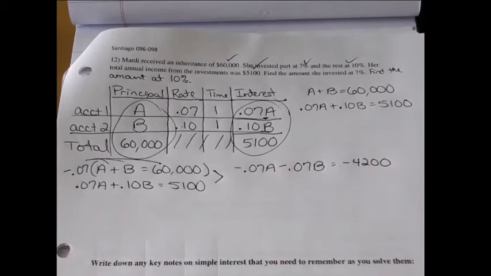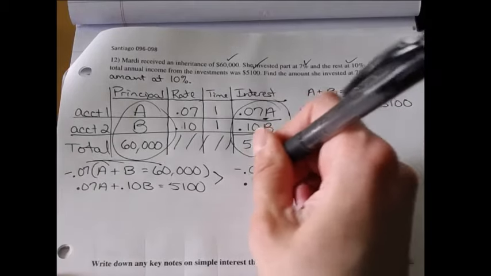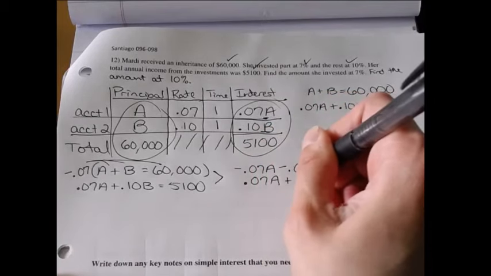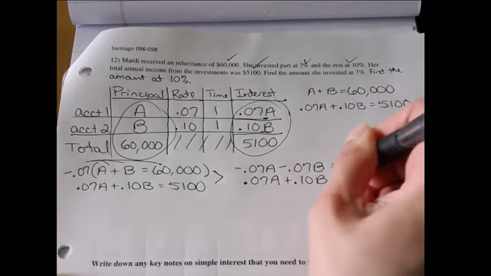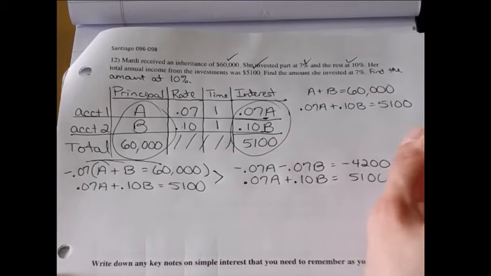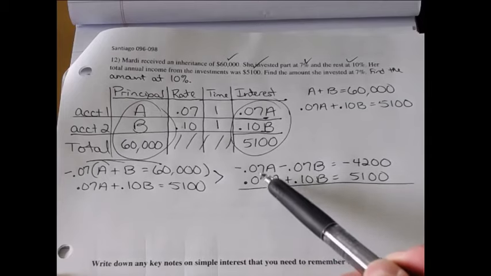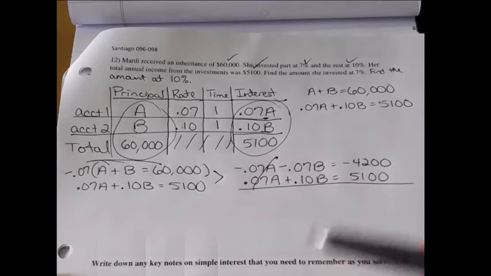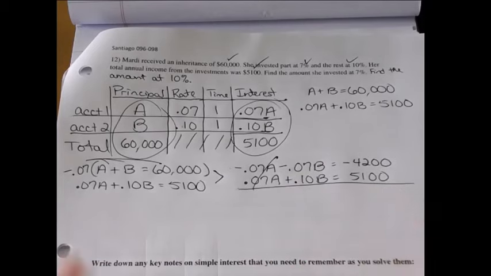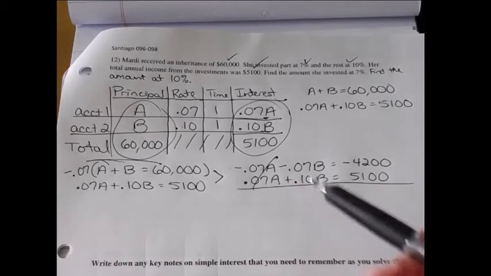You can take your negative 0.07, multiply it by 60,000, and you should have a negative 4,200. Next, we're going to bring over our second equation because we did not have to multiply by anything in order for my terms with A to cancel. Notice these are opposites. They eliminate each other. One is a negative, one's positive. We know we did the right thing.